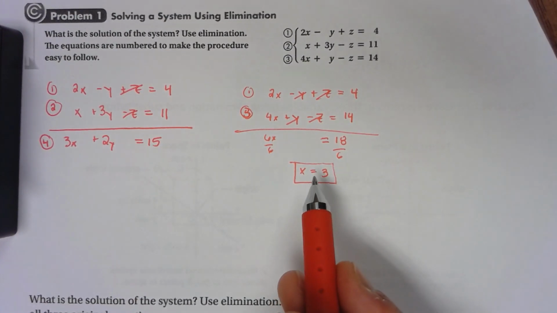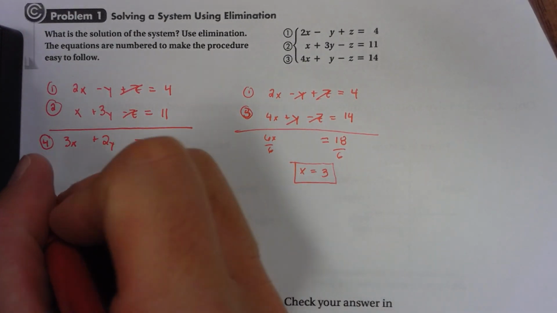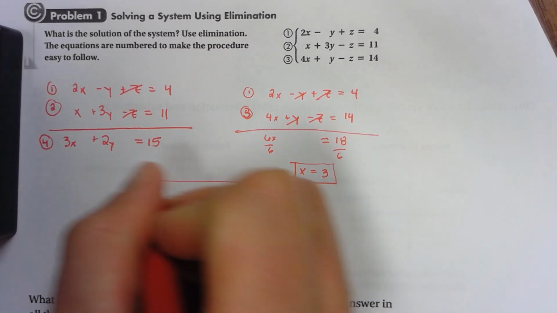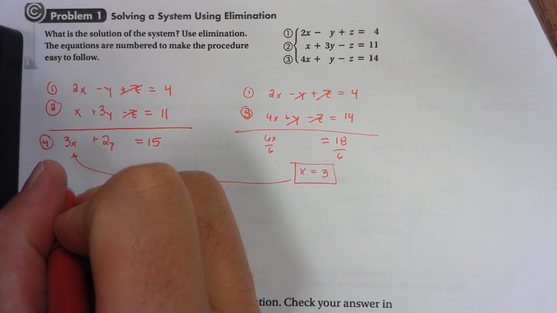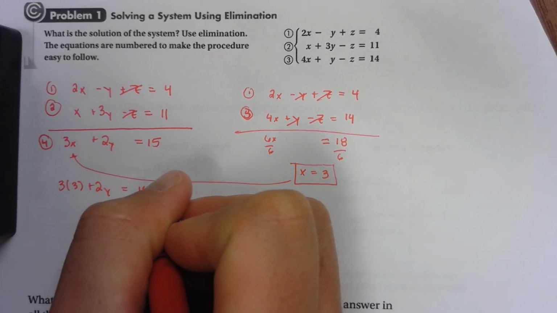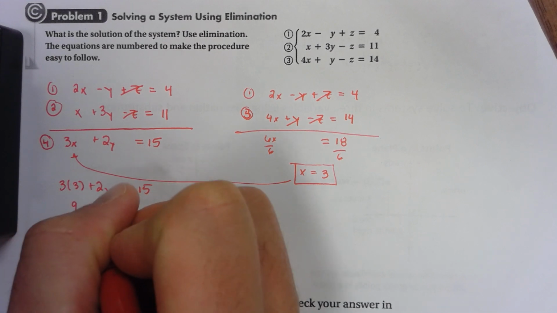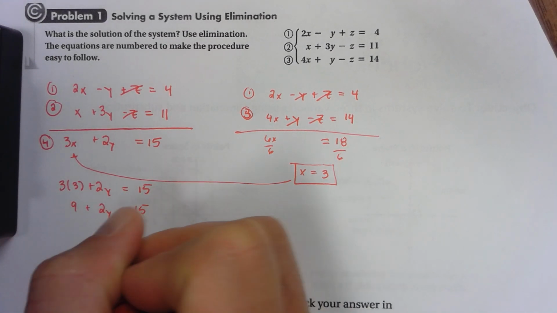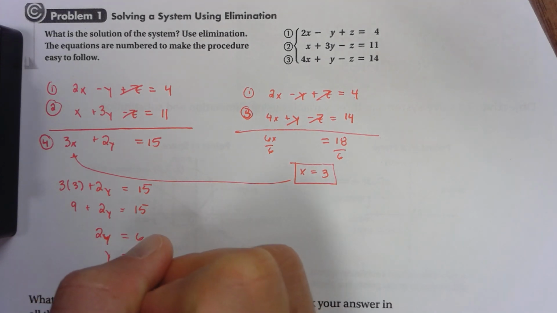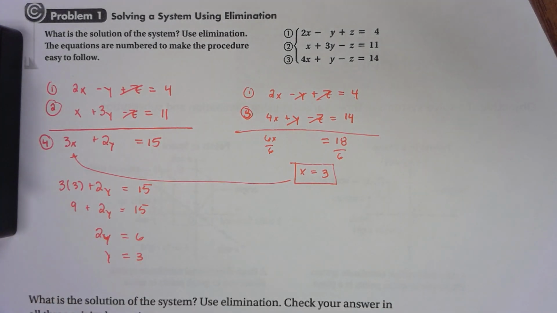So now I'm going to take x equals 3 and plug it into 4. So this is 3 times 3 plus 2y equals 15. So 9 plus 2y equals 15. So 2y equals 6. And thus y is also 3.